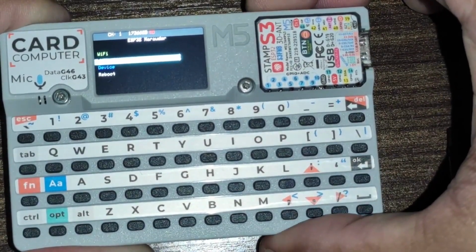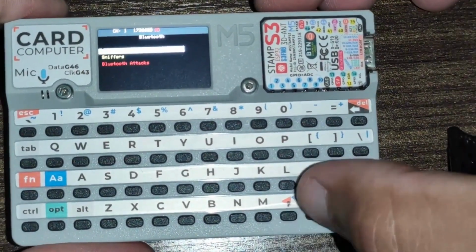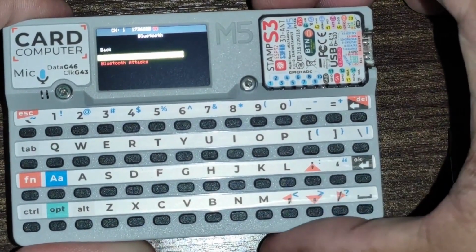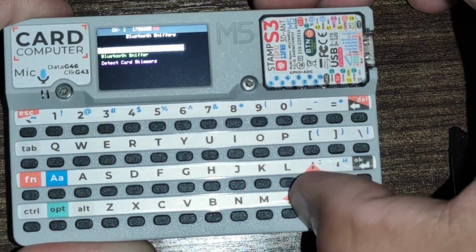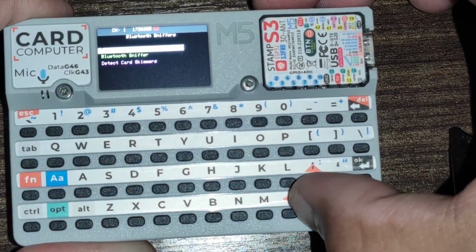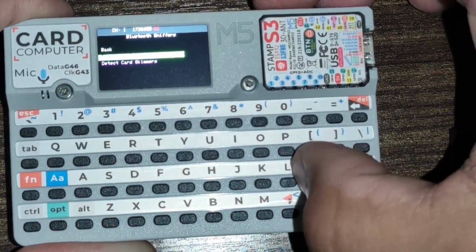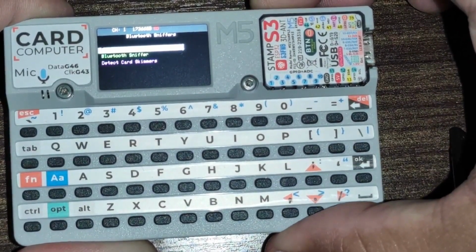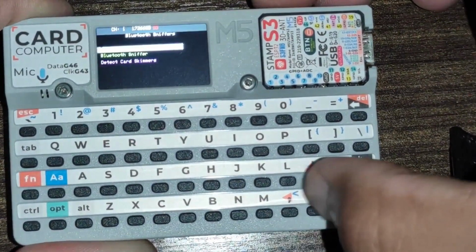Then we have the Bluetooth attack. I can sniff too. I have the Bluetooth sniffer that will sniff all Bluetooth communications. And I can also detect skimmers, card skimmers.